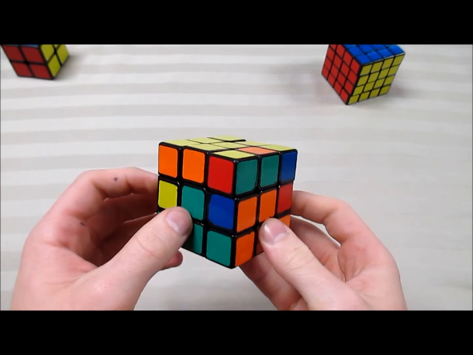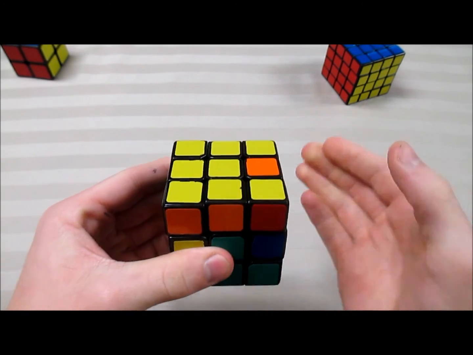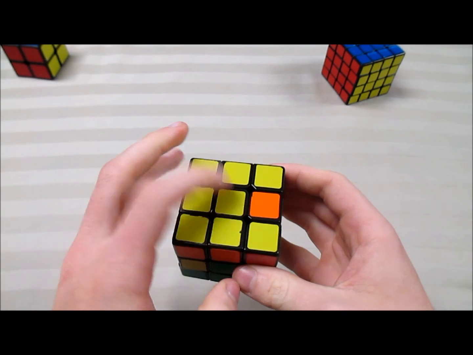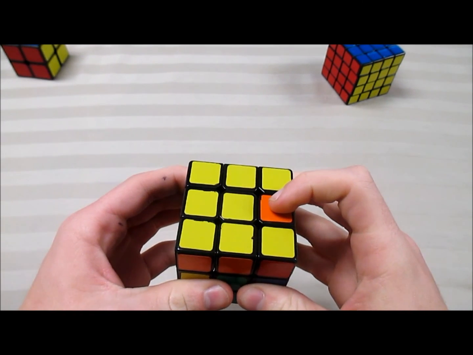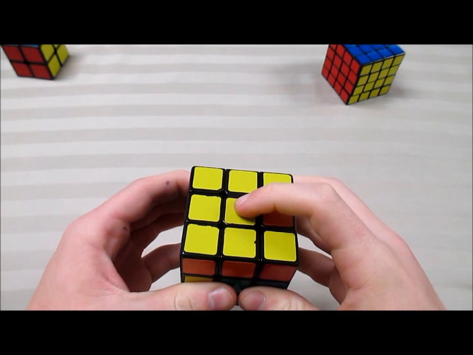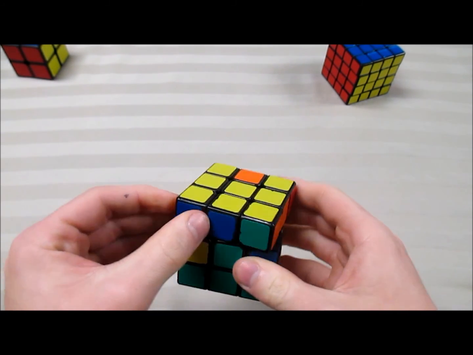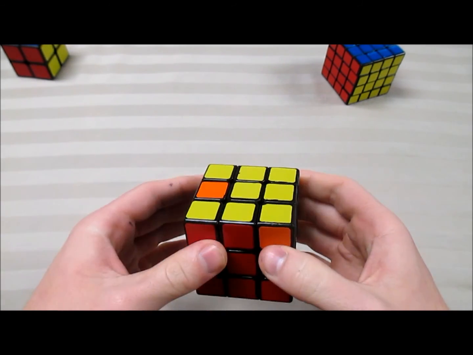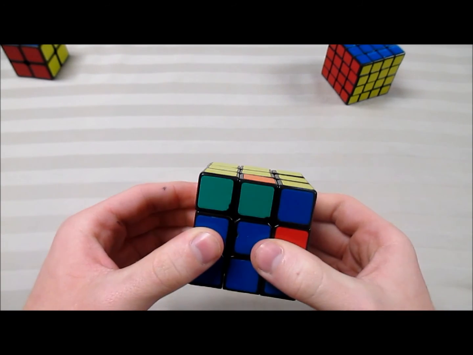So what you want to do now is, with the white on the bottom, yellow is going to be on top now because yellow is always across from white. You're going to want to look on the top layer for one of the 4 edge pieces that do not have the color of the center, in this case yellow. So this piece, can't use it. This piece, cannot use it because it has yellow. Yellow, no good. This one does not have yellow. It has orange and green.